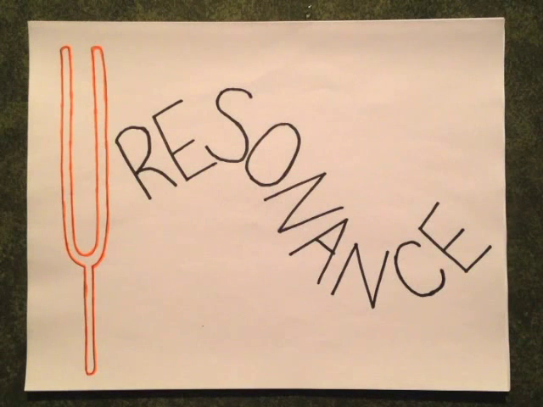Today we will be talking about resonance and formal charge. Let's begin with resonance. Resonance is when there's more than one valid Lewis structure that is possible for a given molecule. Consider the molecule NO2, which has 18 valence electrons.